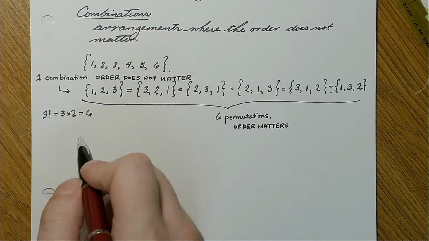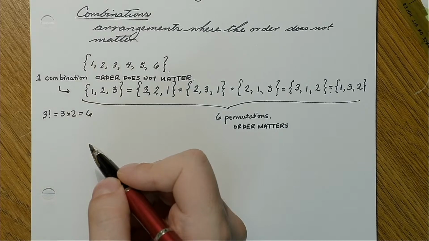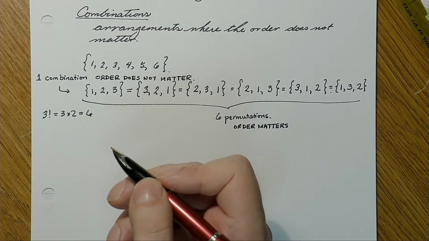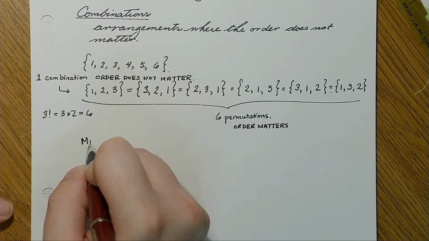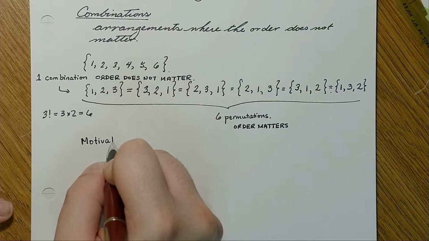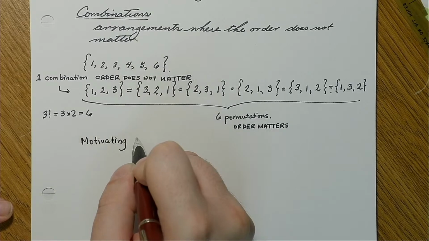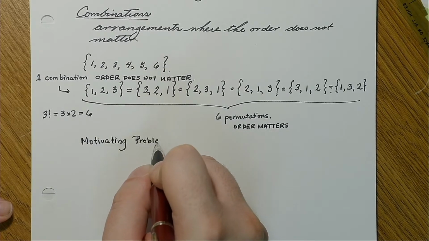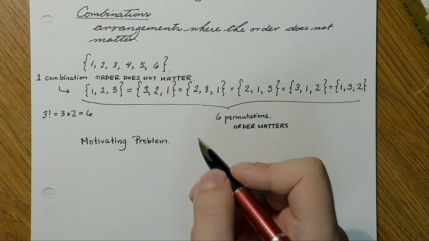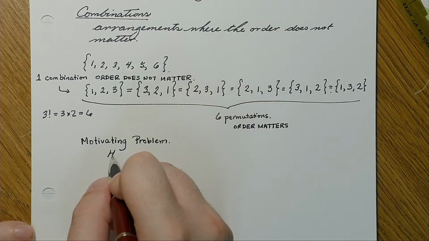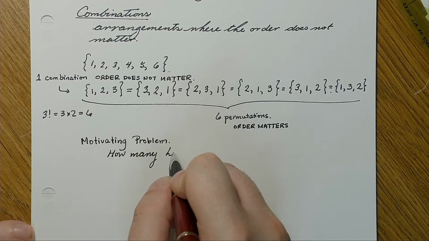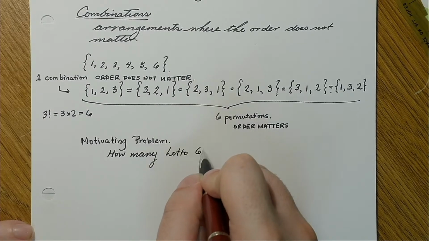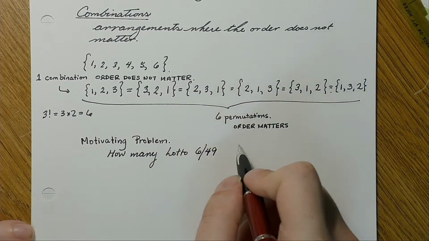It would be nice to figure out how many different combinations we can do. So this is our motivating problem: how many Lotto 649 tickets are there?